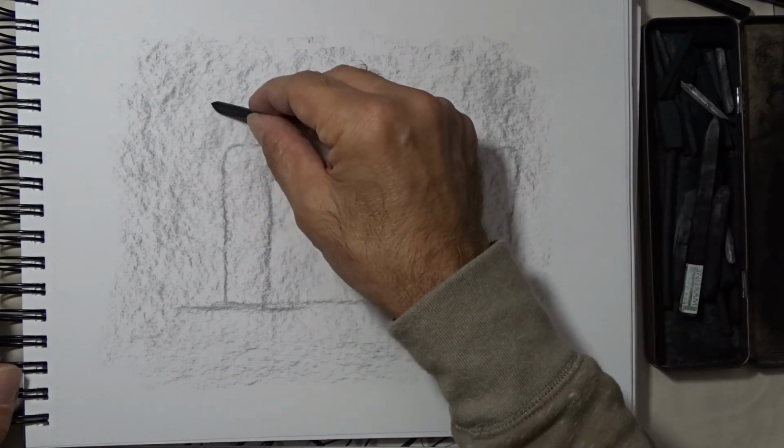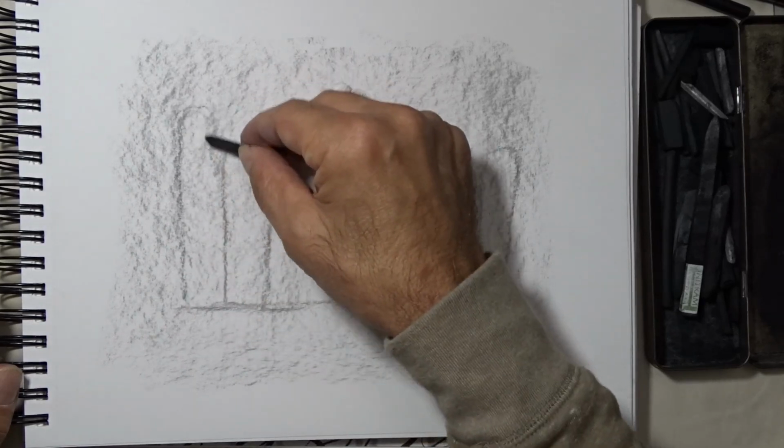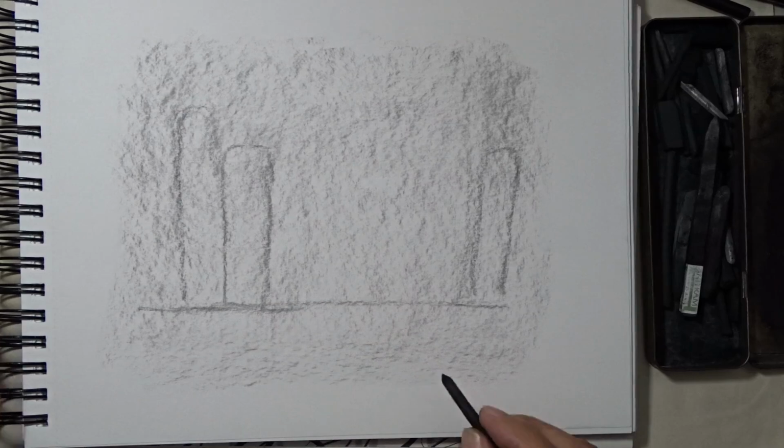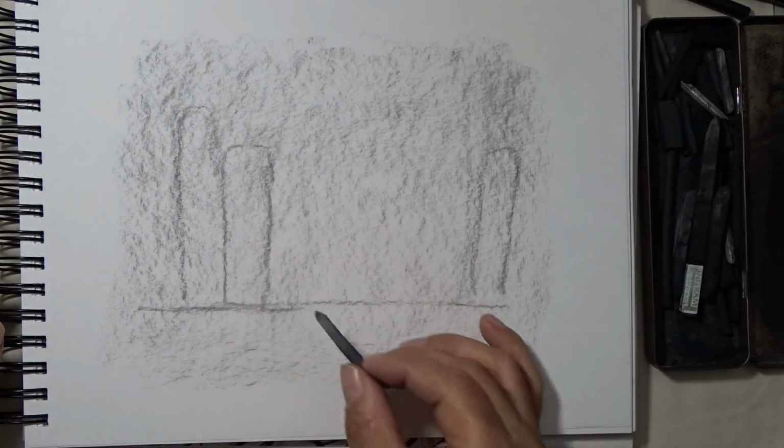And maybe we're going to add two posts in here just to make it a little more interesting. Okay, there. So the wires behind us, here's the dock area, the posts.